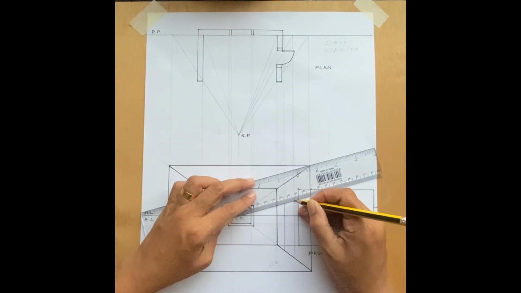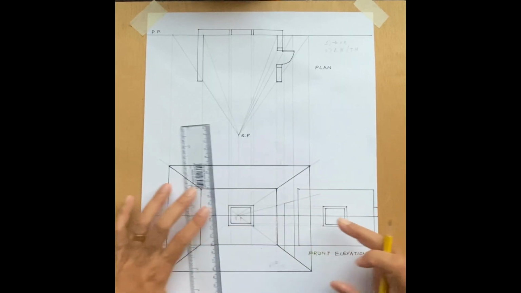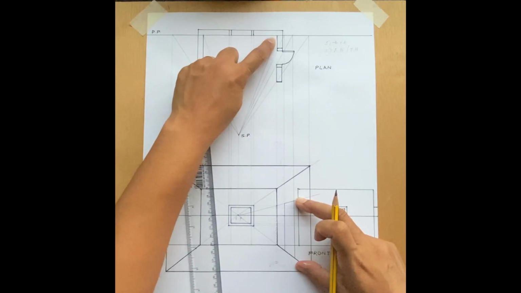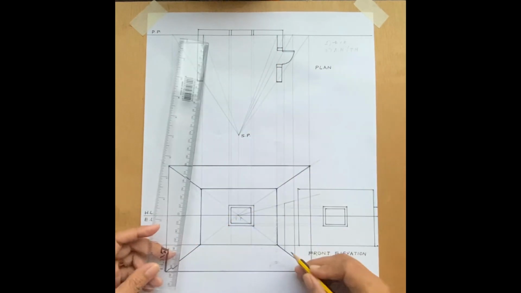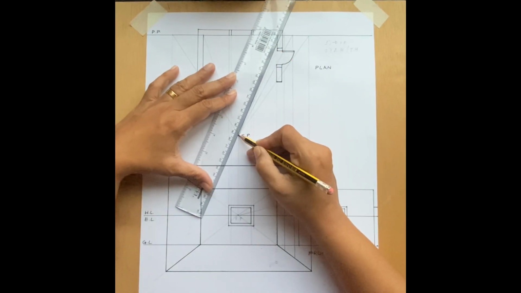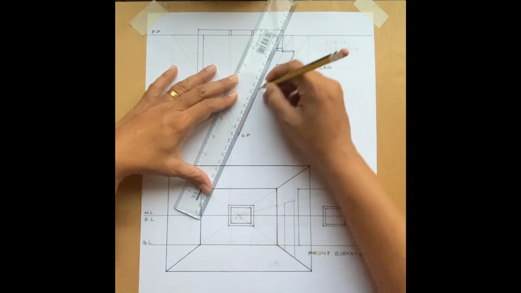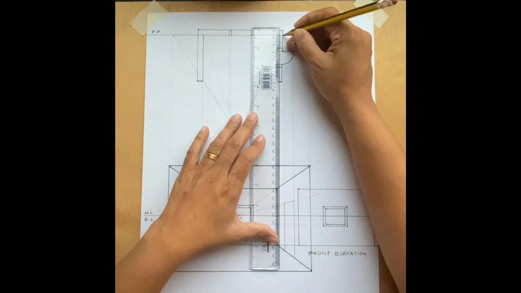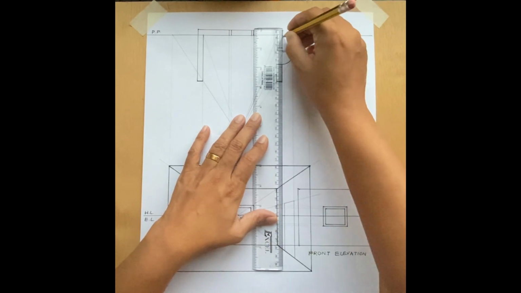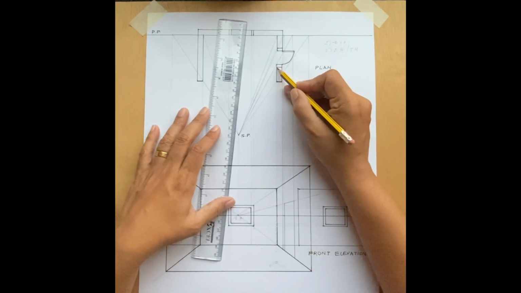So this will be the door height. You can see the door height is bigger. Why is that? Because the picture plane is far away from the door. Now we have to find the frame as well. Let's connect the frame up to the picture plane. When it intersects, I will bring it down. And same thing for here.